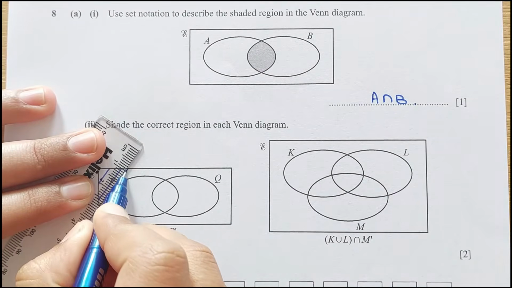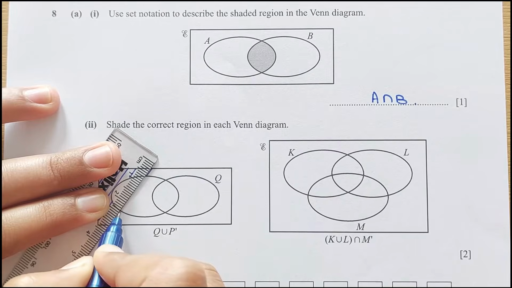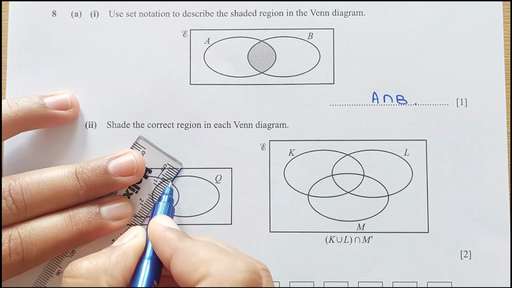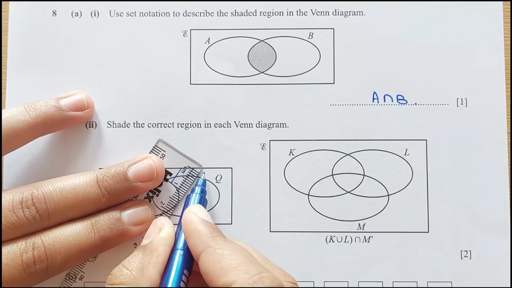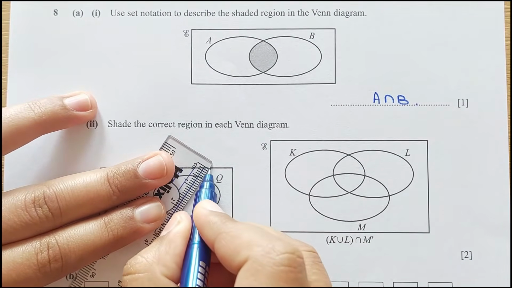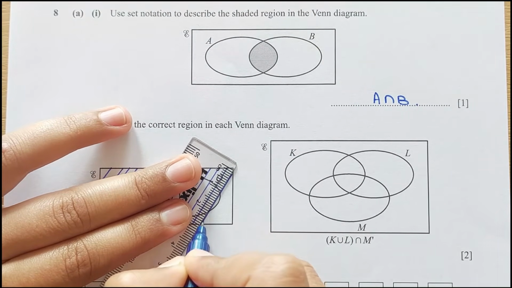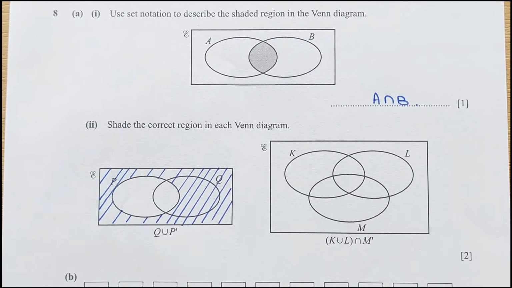We are not shading the P. We are shading the region that is outside of P and including the Q. Yes, this is shaded other than this P, right?